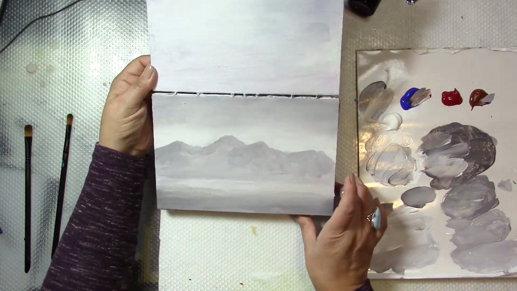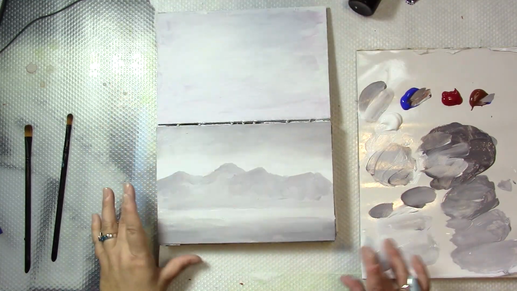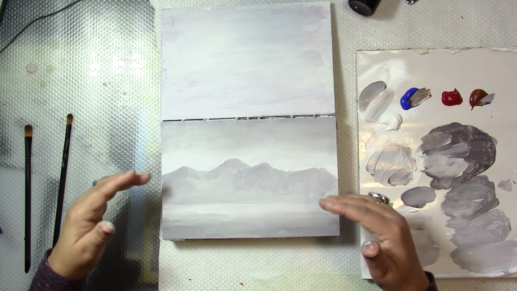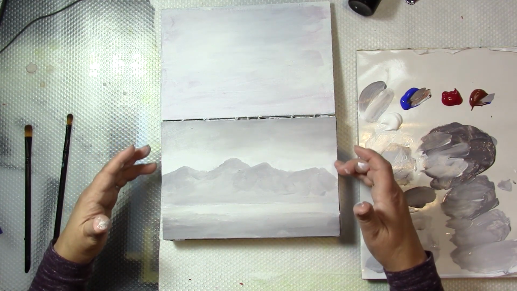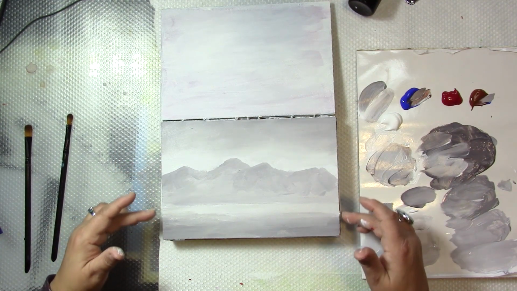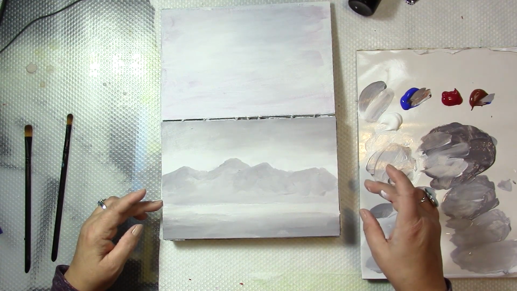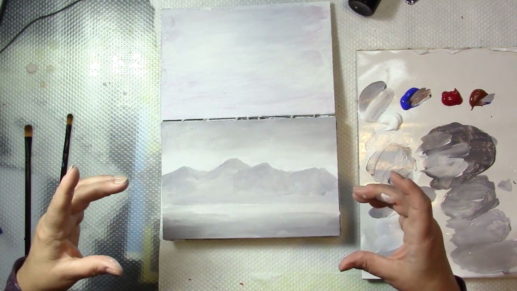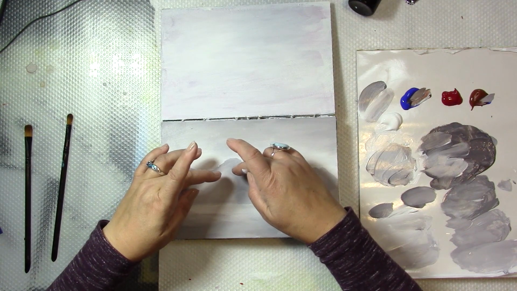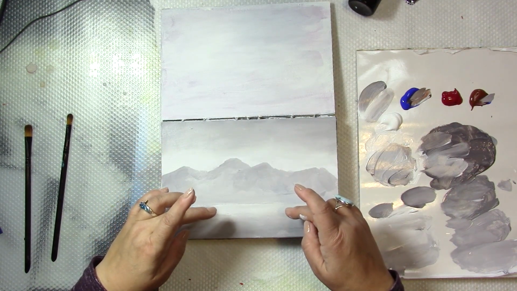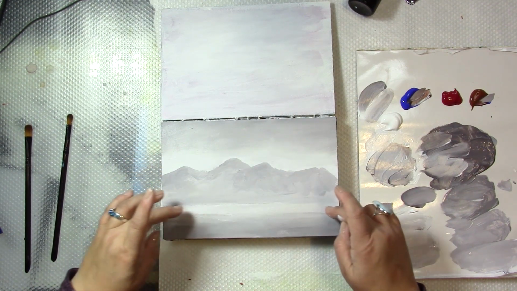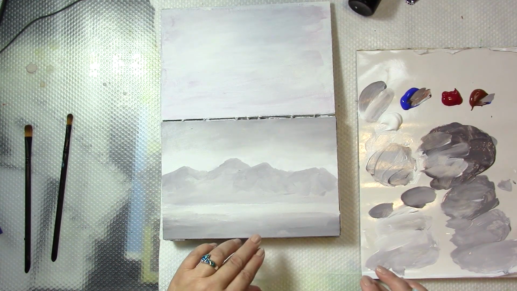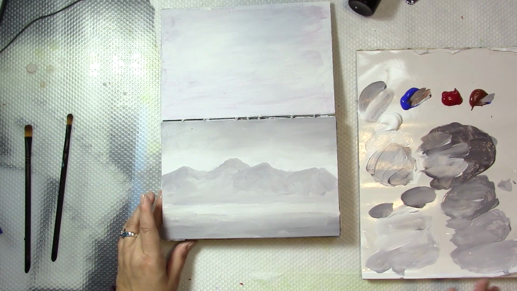Now looking at this right off the bat, right where it is right now, we do start seeing some depth taking place. The sky's dark at the top, getting lighter. The ground is dark at the bottom, getting lighter. And then we have the mountains, which are kind of stuck right out there in the middle. The mountains are darker than the sky and darker than the horizon line for the foreground. The foreground could be grass, water, snow, ice, it doesn't matter.